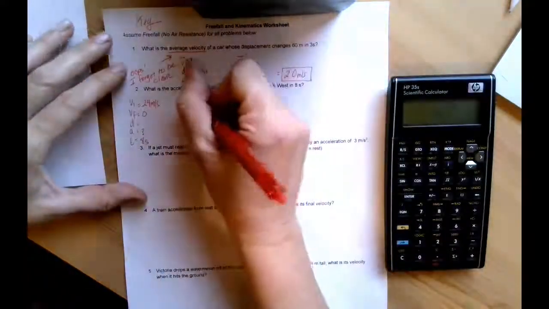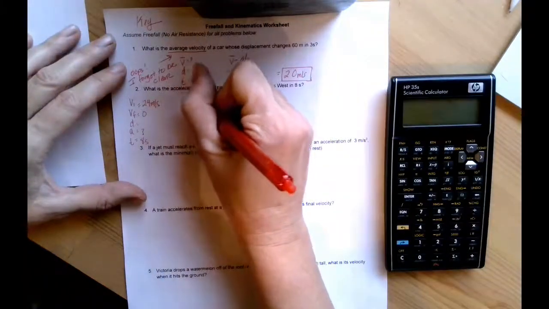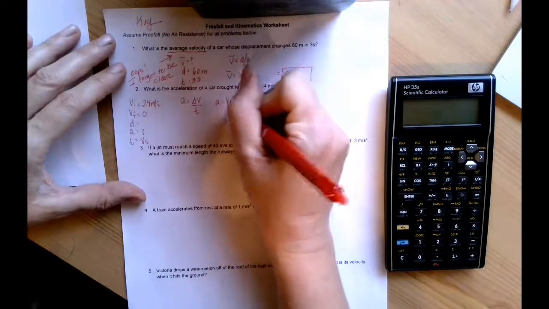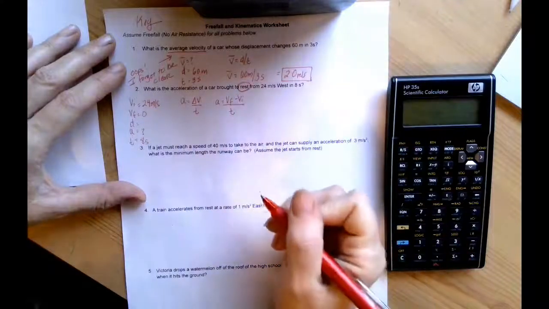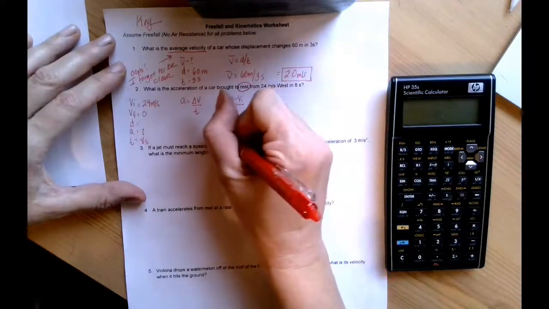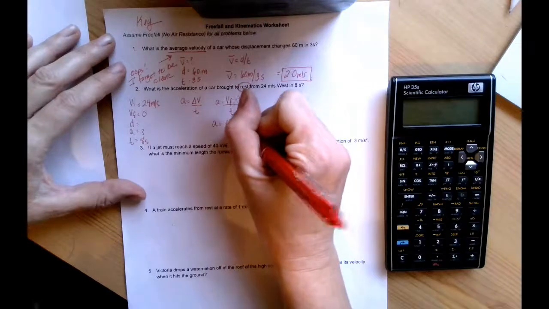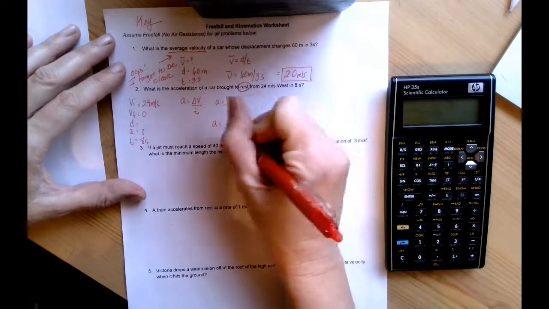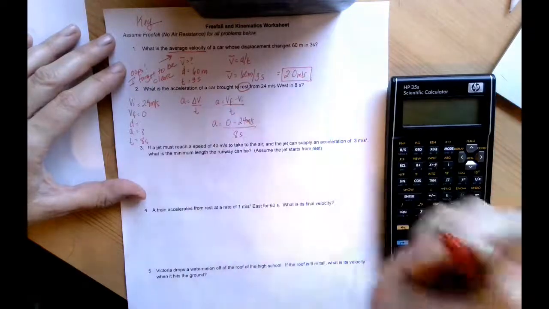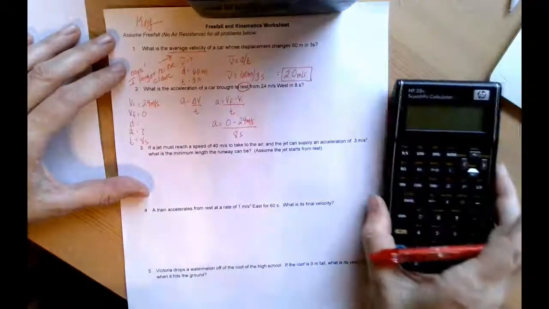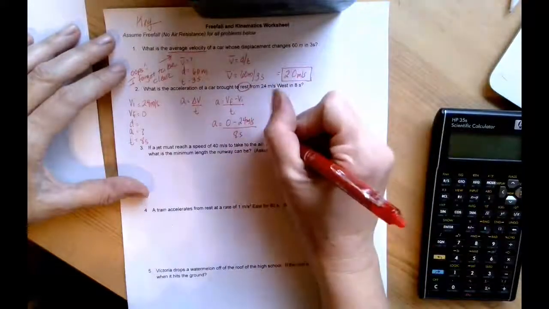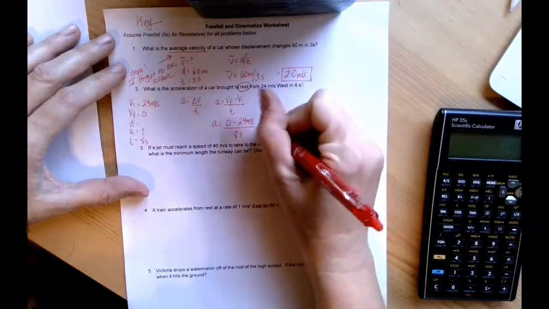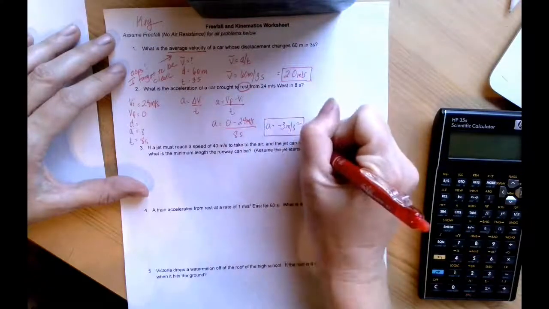Okay, so I'm going to use that formula. A equals delta V over T. I'm going to expand it. A equals VF minus VI over T. And I'm going to sub in with units. So A equals, final velocity is 0, initial is 24, and the time is 8 seconds, okay? And then at this point, 24 over 8 is 3, so the acceleration is negative 3 meters per second squared, and it makes sense that it's negative because it's being brought to rest.